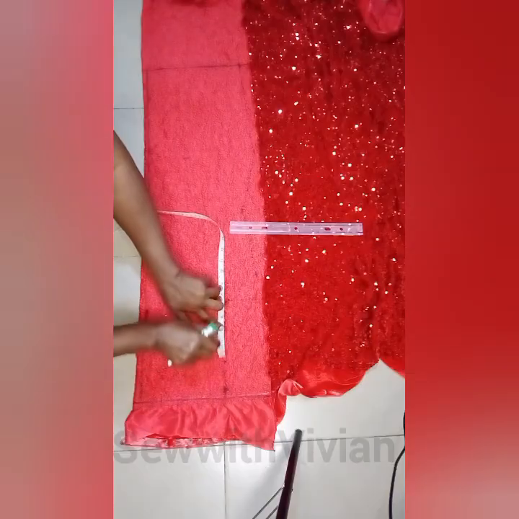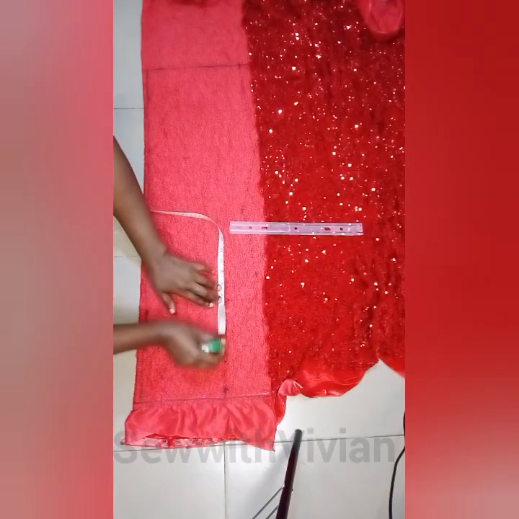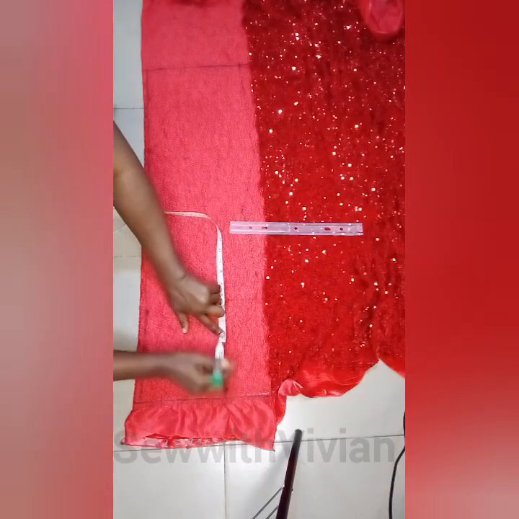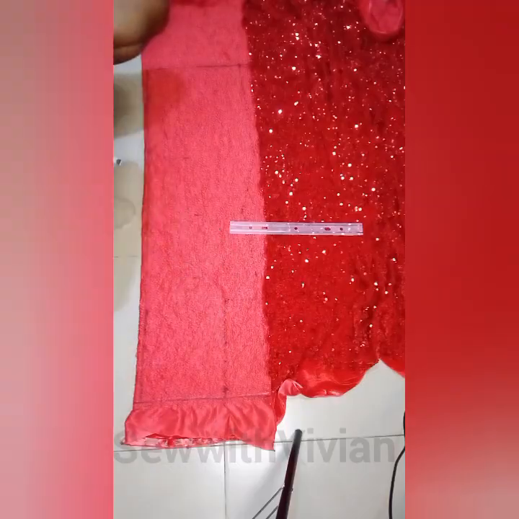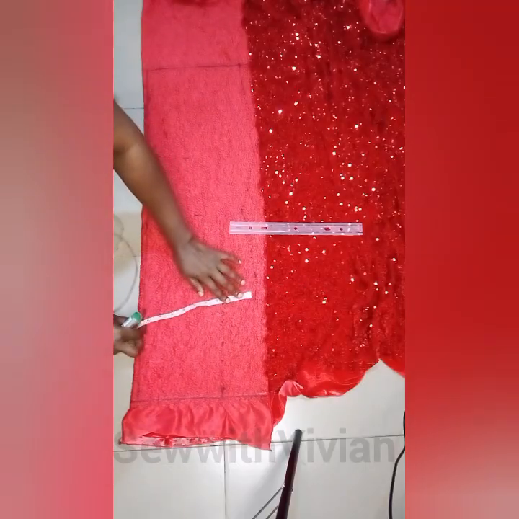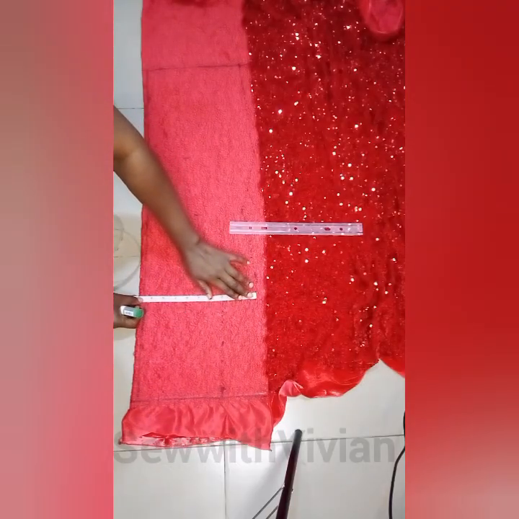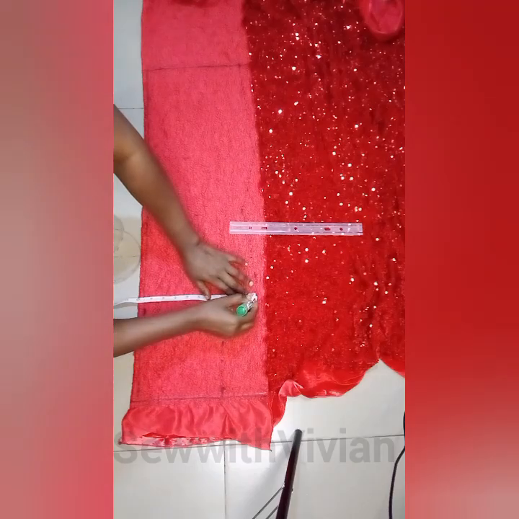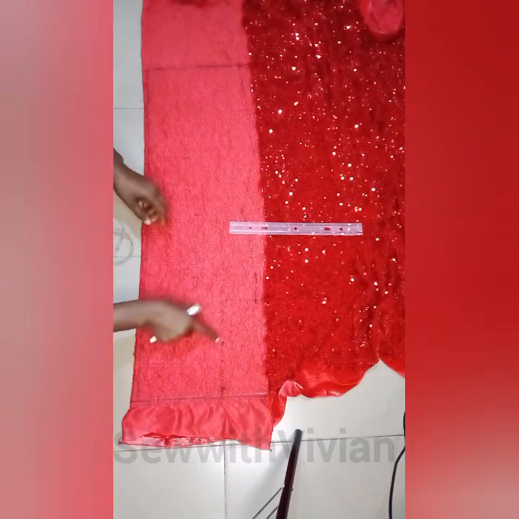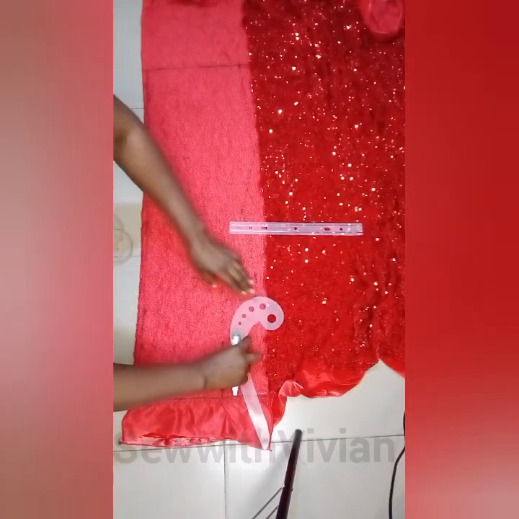So here I'll just mark the midpoint. Then for my armhole curve, it's just the round bust measurement, which is 9.5 inches. Then I'll connect here and here, this part together.